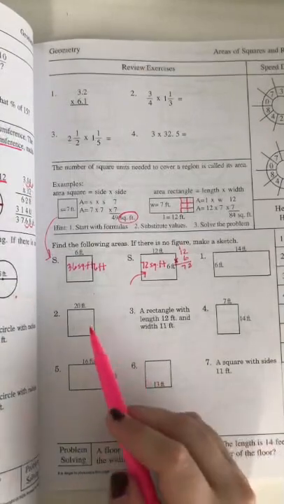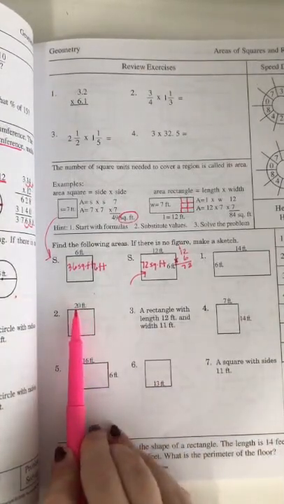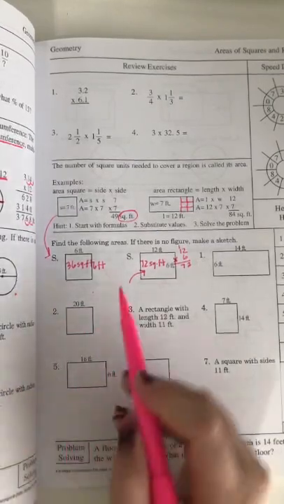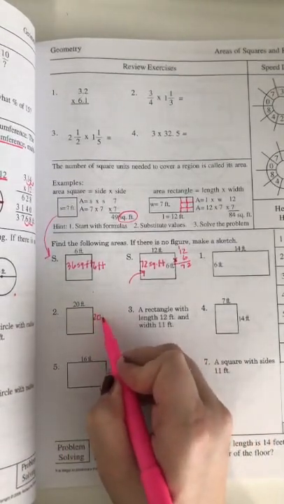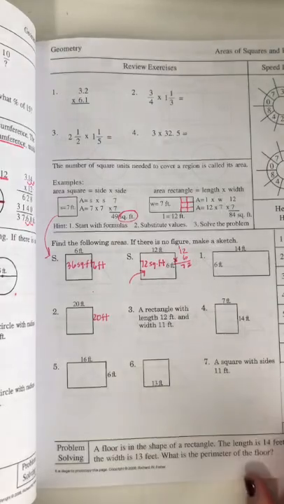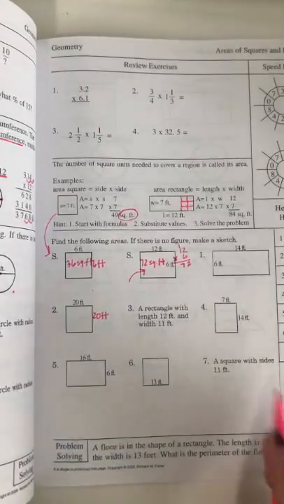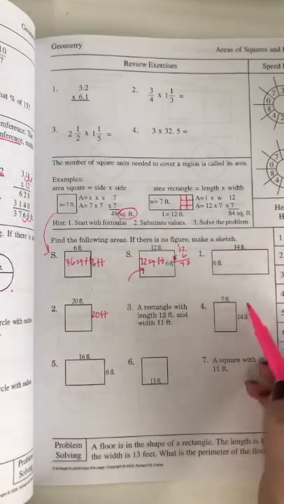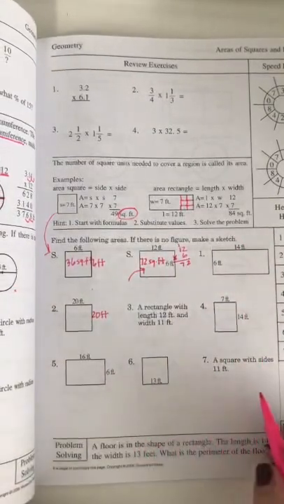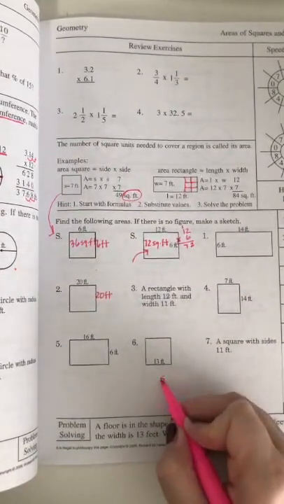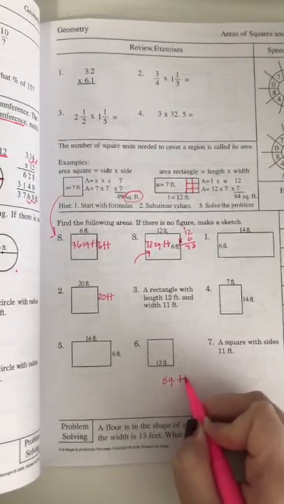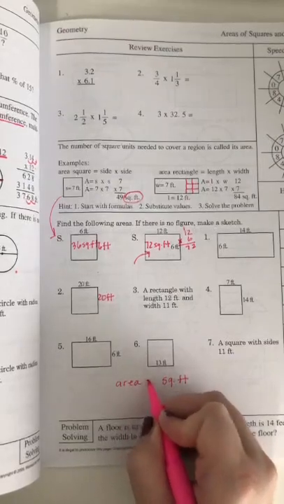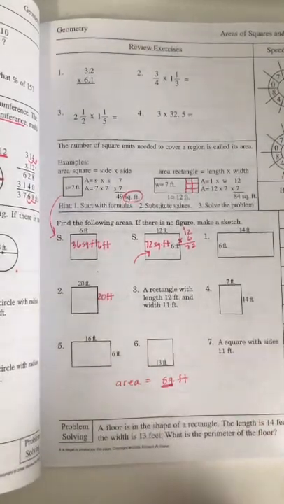So you're just going to make sure that if you have a square, that it is going to be that number times itself, the same number, because a square has the same measurement on each side. And if it's a rectangle, that you're multiplying each side by each other. Now, if you don't put square feet, the answer will be wrong. So don't forget that when you have area, you must put that square.